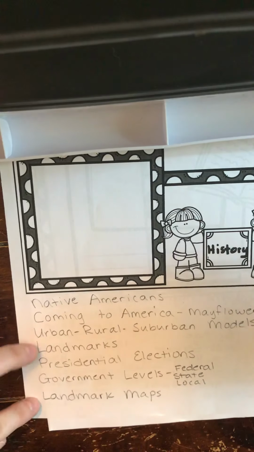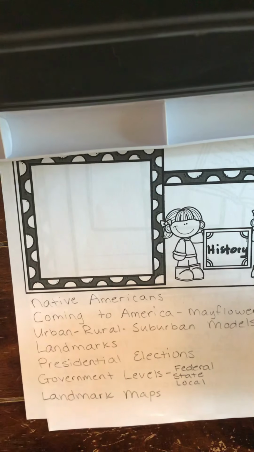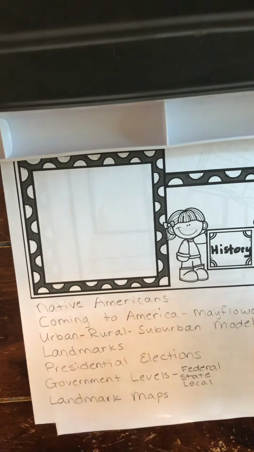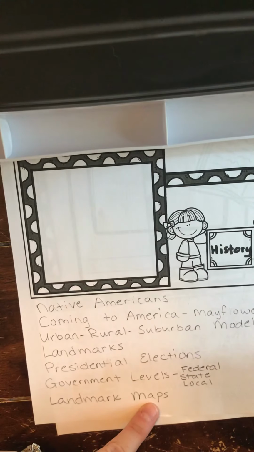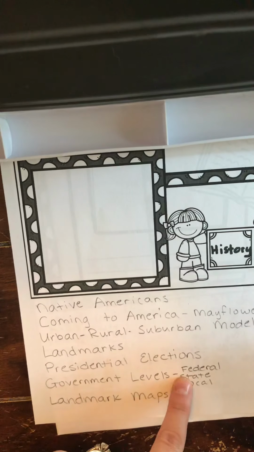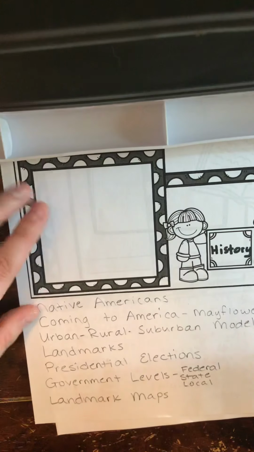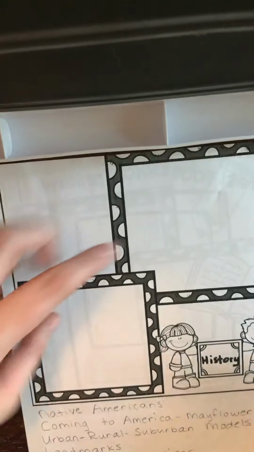I put landmark maps on here twice. Whoopsie days. Oh, well, this one I think I was thinking was when we learned map skills. So we did the compass rose and we learned north and east and south and west. I think that's what I was thinking there for that one. Oh, and then the levels of the government. Remember we talked about federal and state and local and then each landmark that went with those. So on this one, you get to choose 2. There's not any room for lines, but I still want a title on them because remember, you're going to cut this bottom part off eventually, okay?